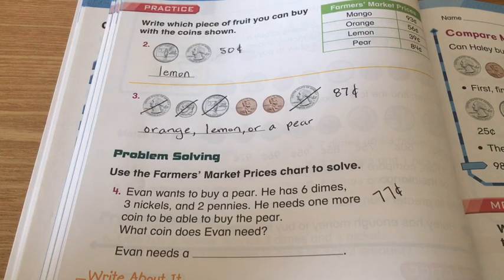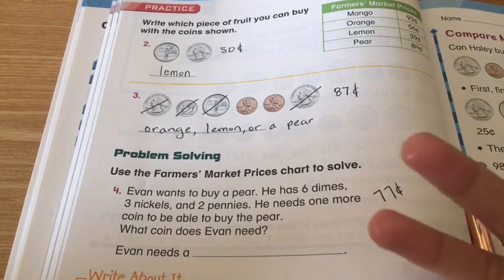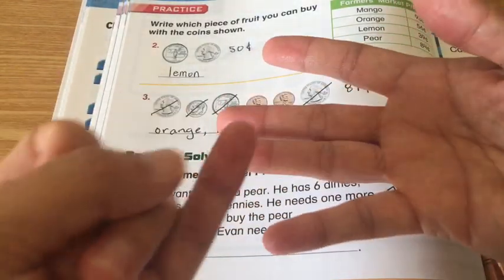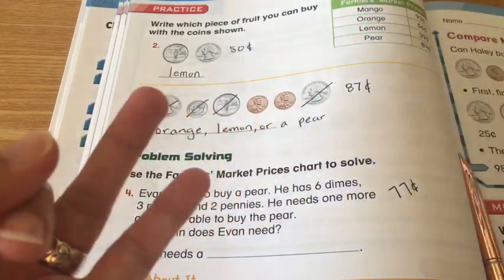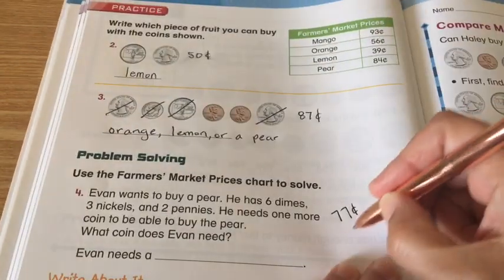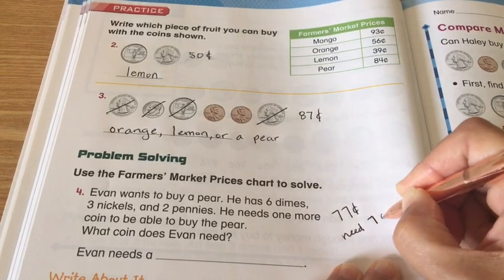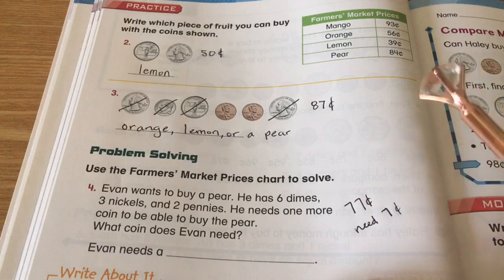There are 2 ways I can solve this. I can count up and go 77, 78, 79, 80, 81, 82, 83, 84. Okay, so I counted up. So we need at least 7 more cents.